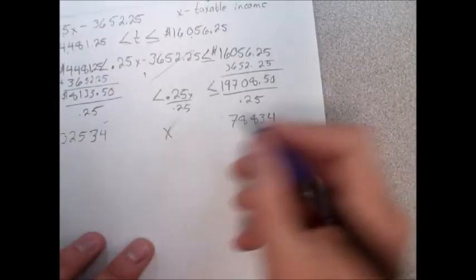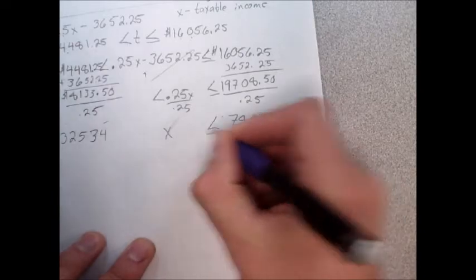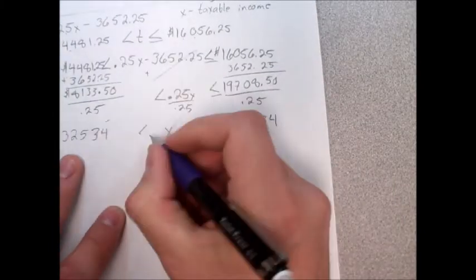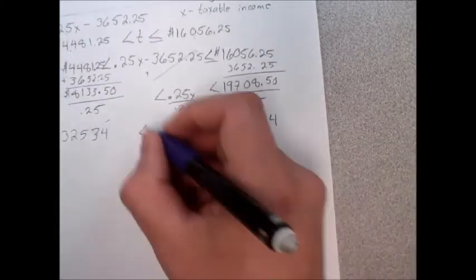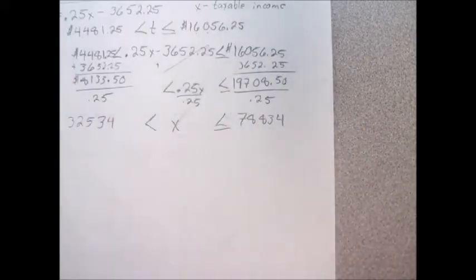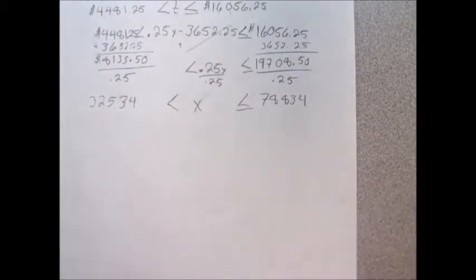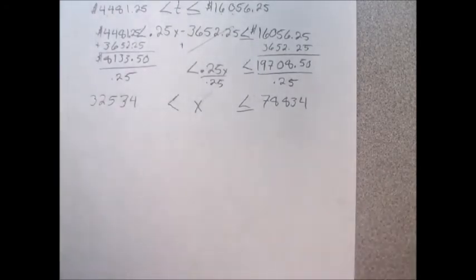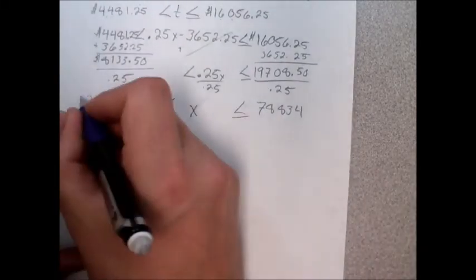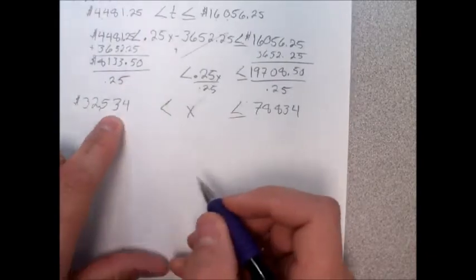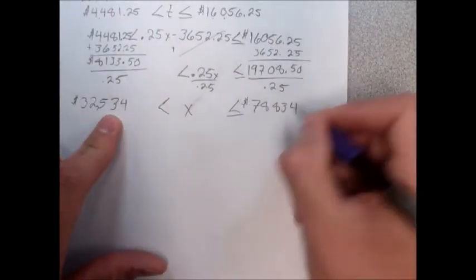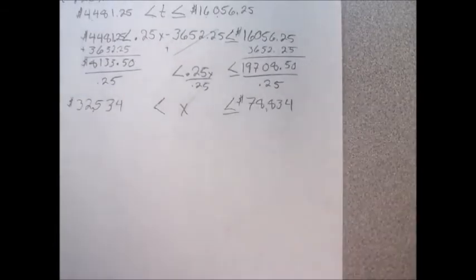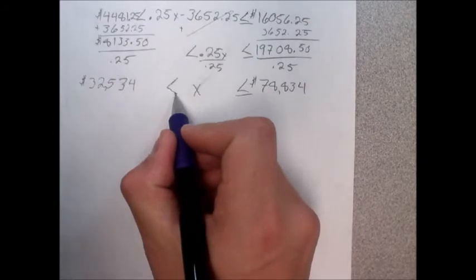Okay. So x then, if I copy my symbols down the whole way, these are kind of crazy numbers, not necessarily large, but they are kind of crazy to write down. So you have to be very careful when you're getting them out of your calculator. Use that app for math just in case you accidentally put something in wrong. This is our answer. This is our taxable area. So we're going from $32,534 to $78,834.